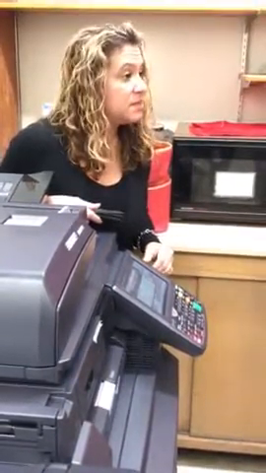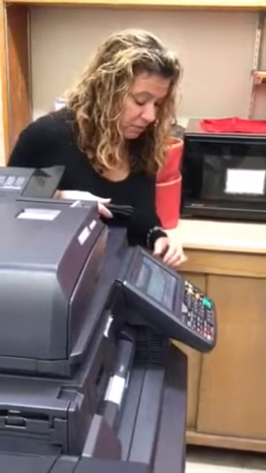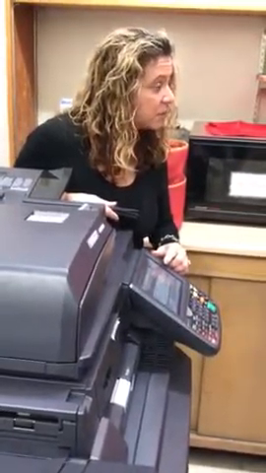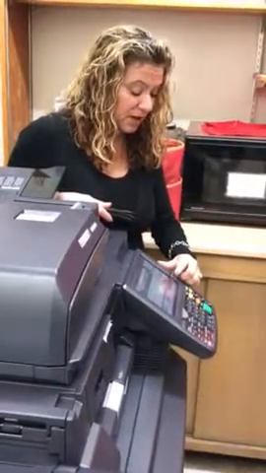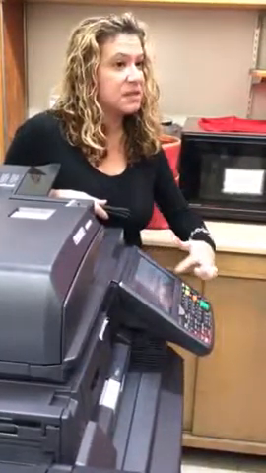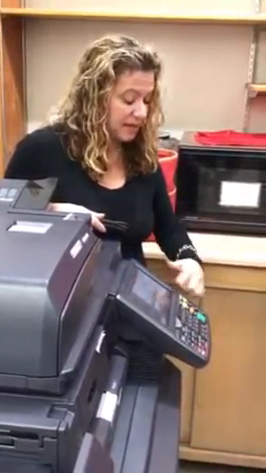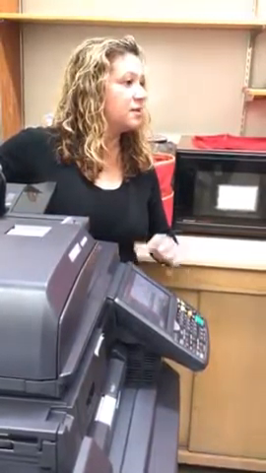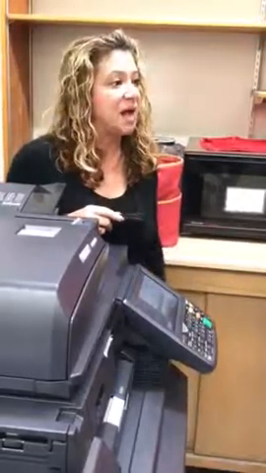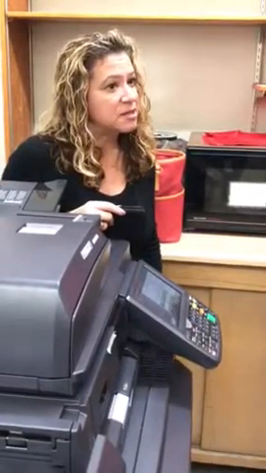Okay, so once it reads it, basically you would be able to see everything you have. If you want to store something on the flash drive, you would go to Store File. You have some of the same features you have for scanning. Put your document in the feeder, press start, and it'll scan it directly to your thumb drive and save it as a PDF.